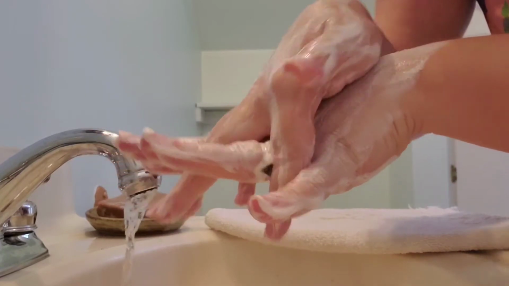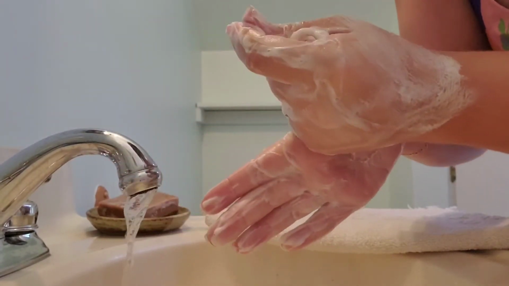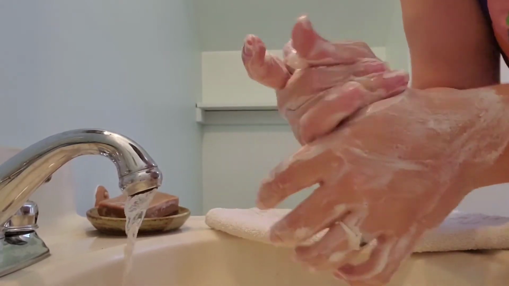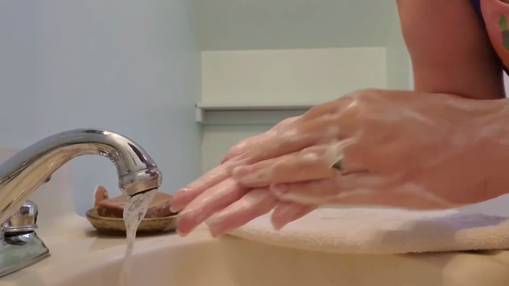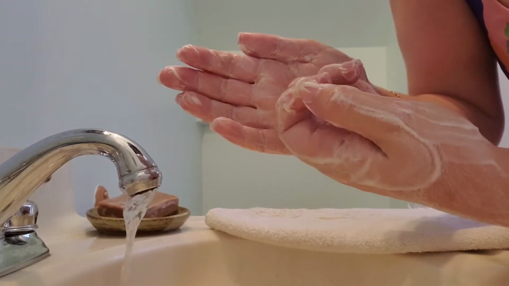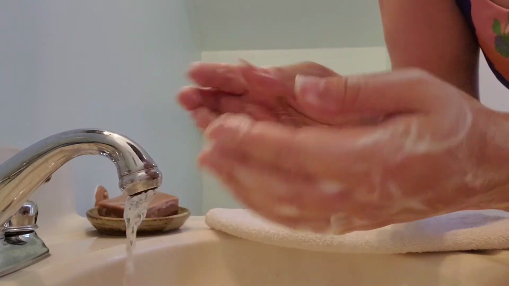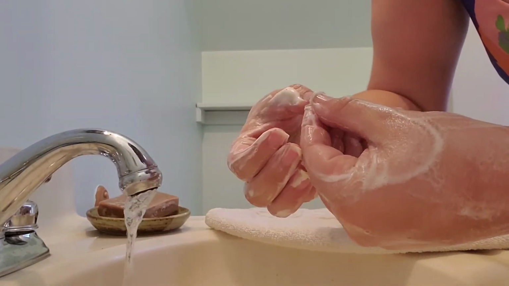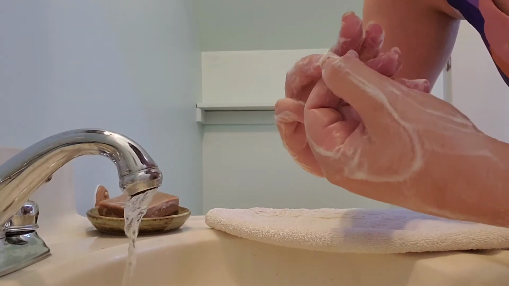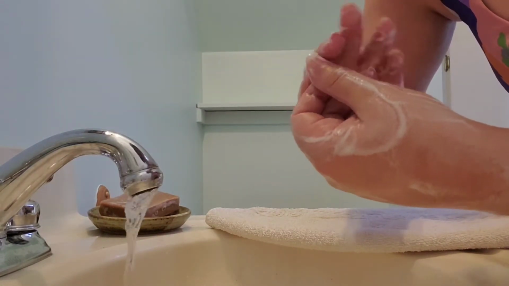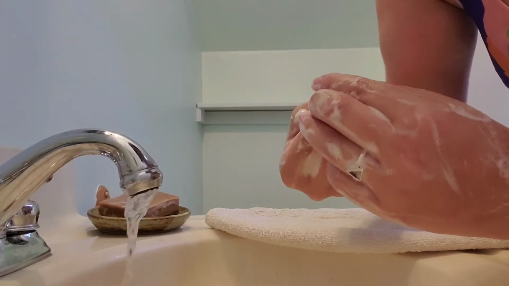In between these fingers, my thumbs, and in between. And then if you want to get inside your nails, you can go like this. Or you can even kind of pick it out underneath if you have dirt or other things under your nails. You'll want to pick those out as well.